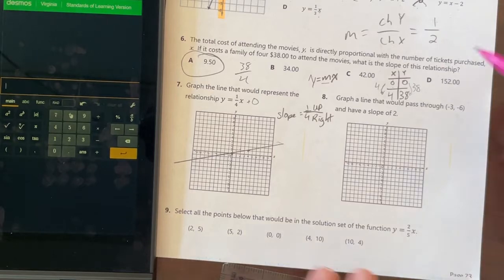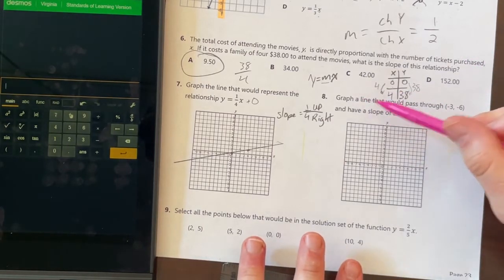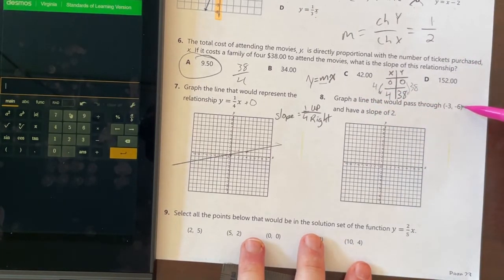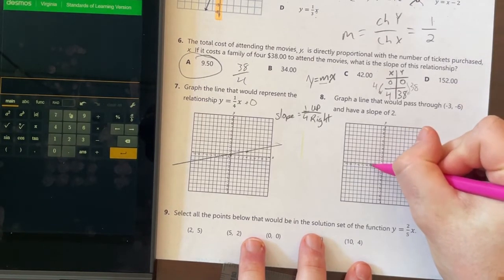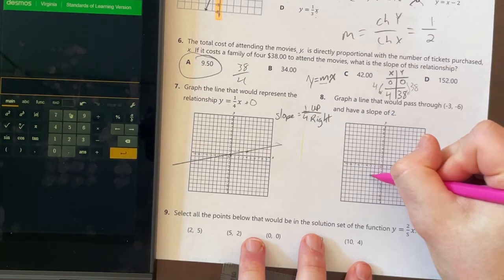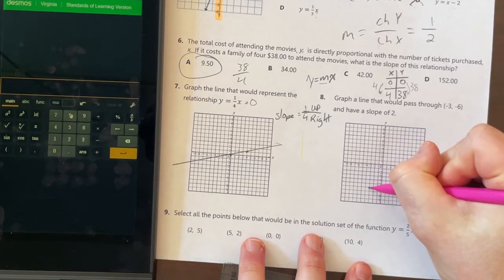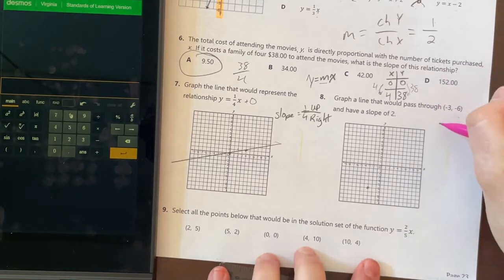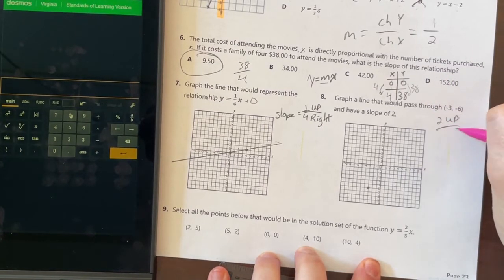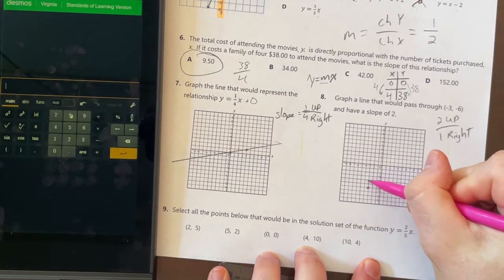So now for number 8, similar setup. It says graph a line that would pass through the point -3, -6. So let's graph that first. 1, 2, 3, and then 6 down. 1, 2, 3, 4, 5, 6. So I have this point here, and it says it has a slope of 2. So that means 2 up, 1 right. 1, 2, and then 1 to the right.